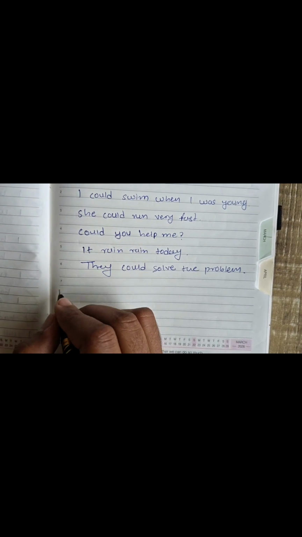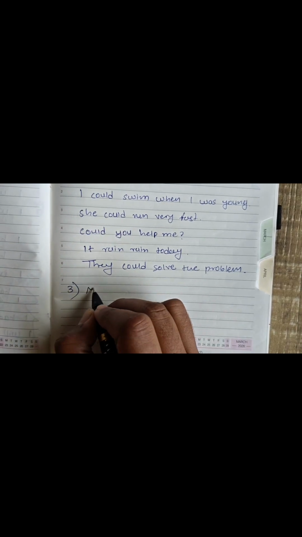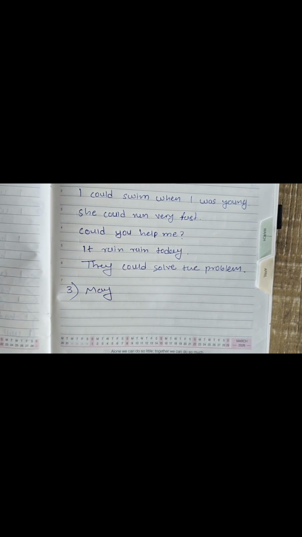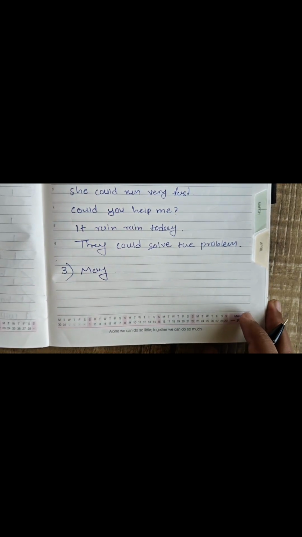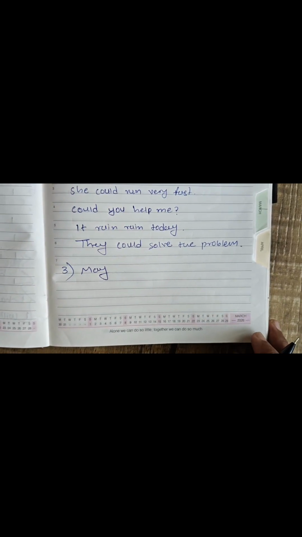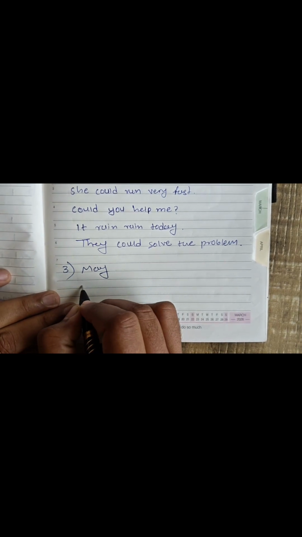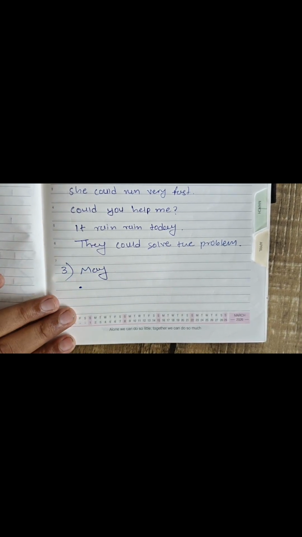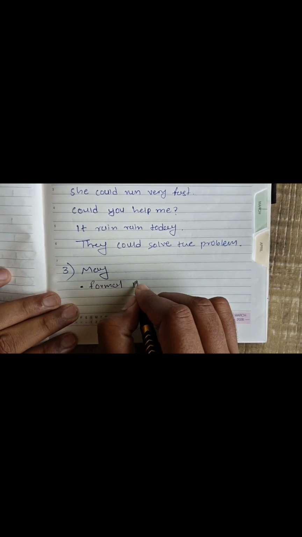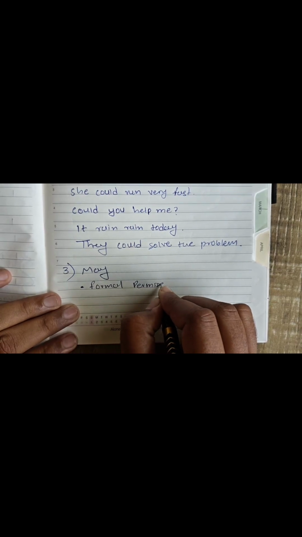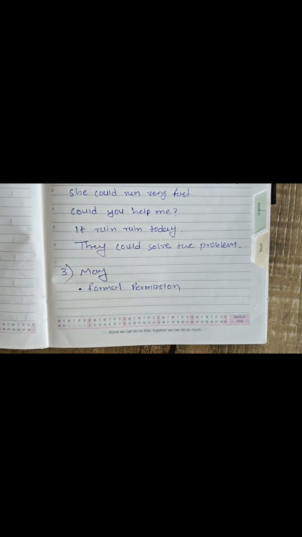Now let us see about the may. Our third helping verb is may. Every student used this helping verb in their school time. Okay, may I come in, ma'am? Have you remembered that may? So that time we used to use that. So okay, may. The use is formal permission. Now here we use may for the formal permission. This is the very formal way to ask.